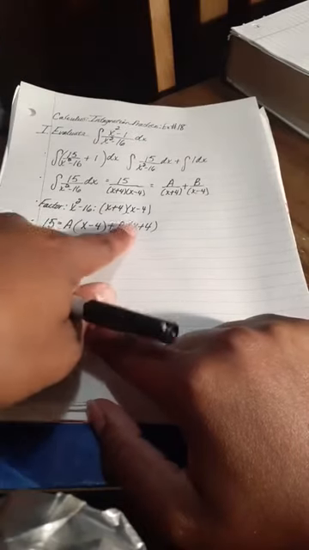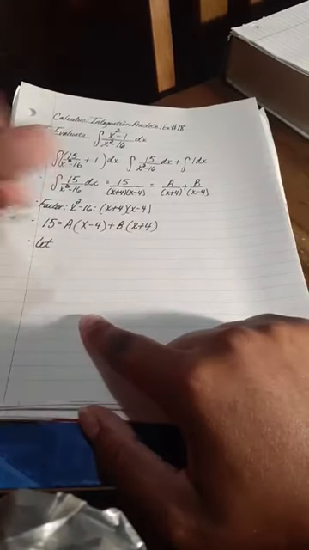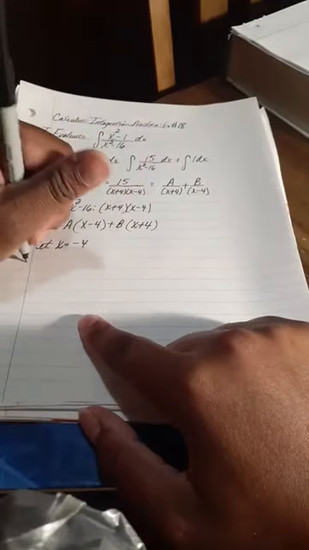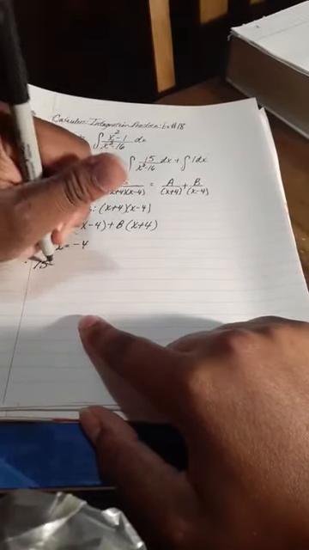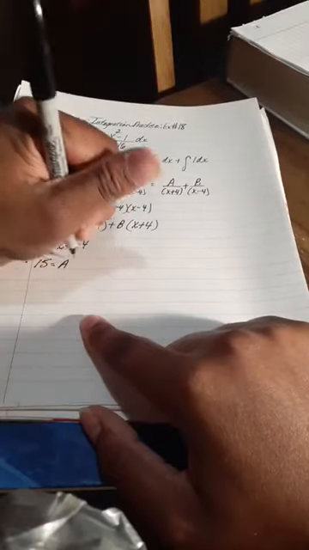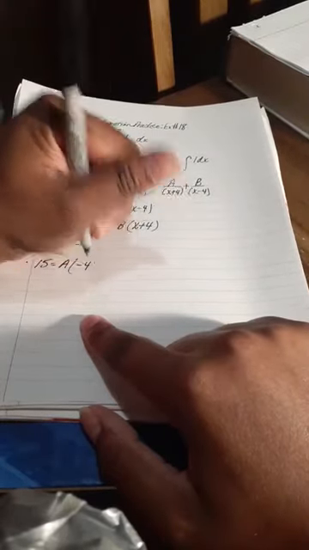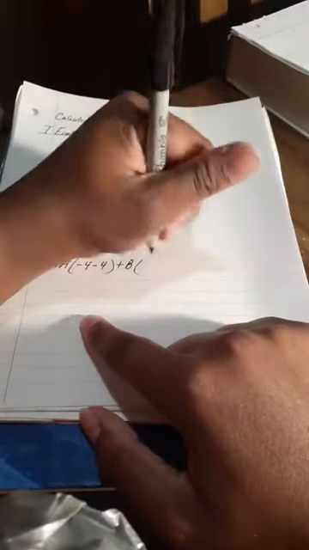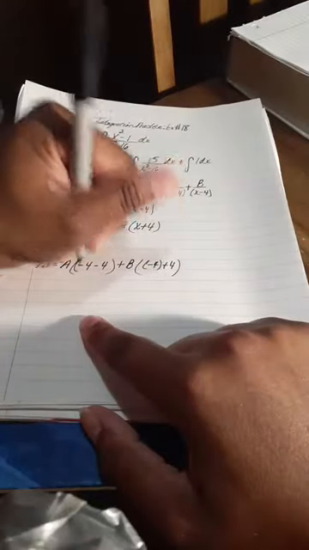So notice here that if we wanted to solve for A, we could let x equal negative 4. So we'll let x equal negative 4, and we stick it in for every place we see an x. So that'll be 15 is equal to A times negative 4 minus 4, plus B multiplied by negative 4 plus 4. I'm going to put this in parentheses too, by the way.